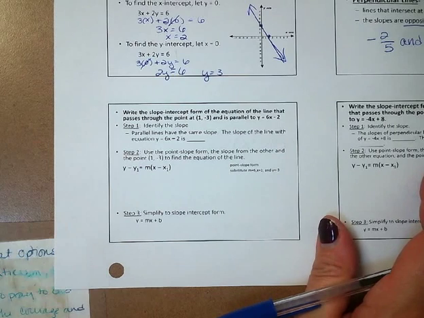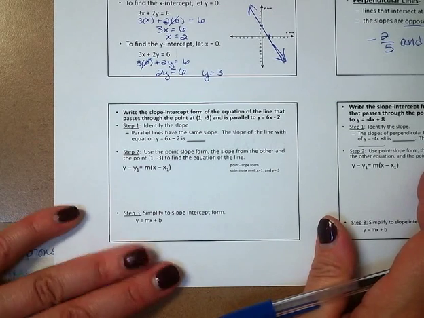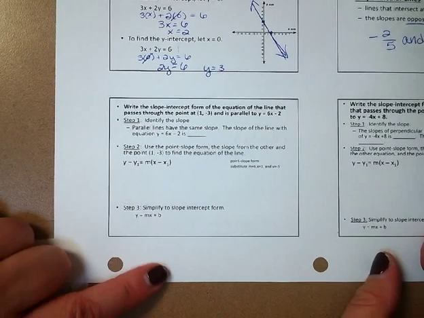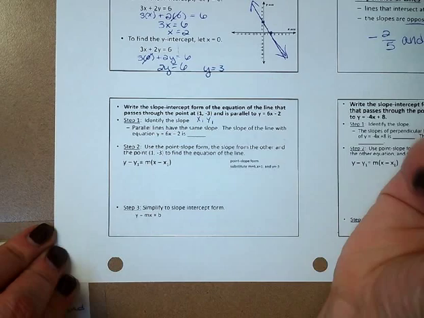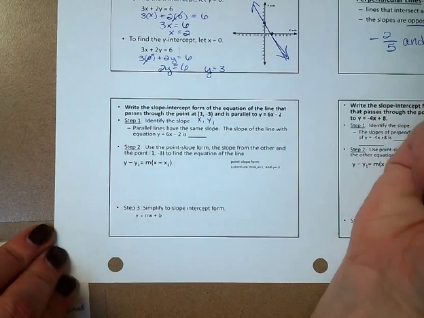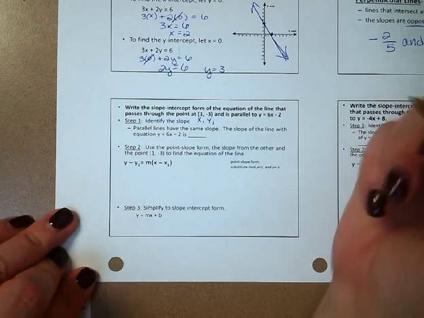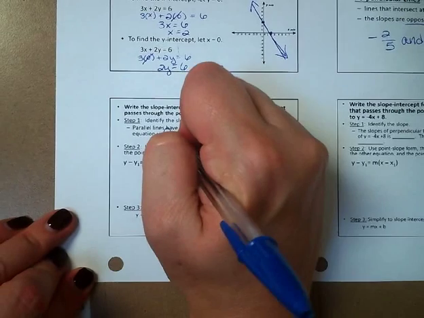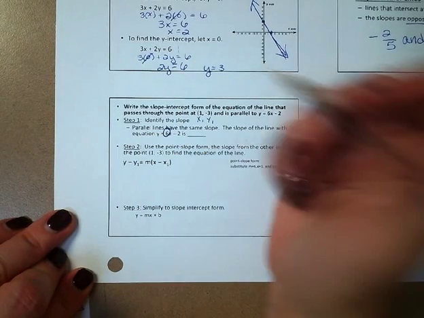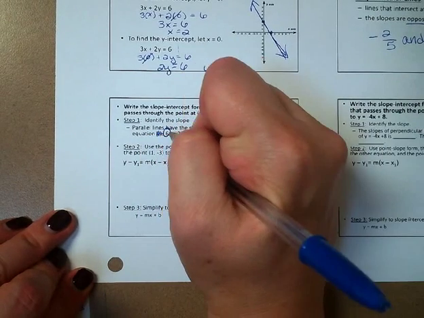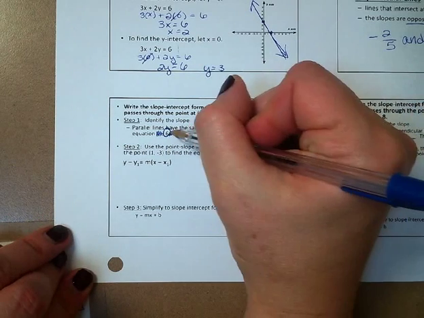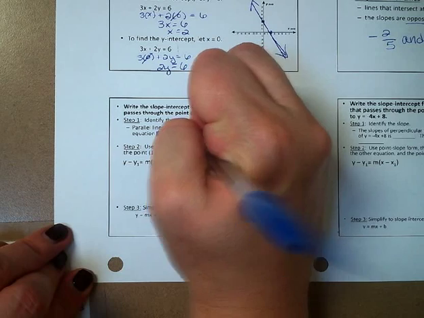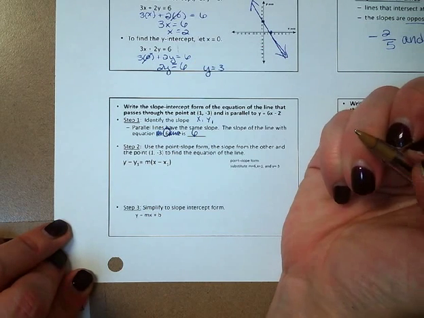Now, we're going to write the slope-intercept form of the equation of the line that passes through the point 1, negative 3. So that's your x1, y1. And is parallel to y equals 6x minus 2. So the only thing important about y equals 6x minus 2 is the 6. Cross the rest of that off. So your slope of the original line is 6. That means your new slope is 6 because we're looking for parallel lines.